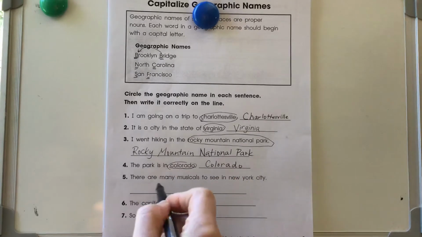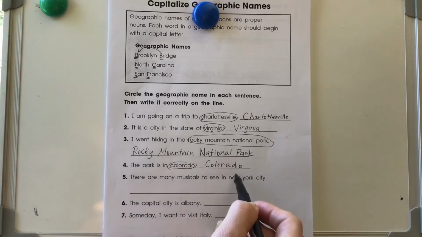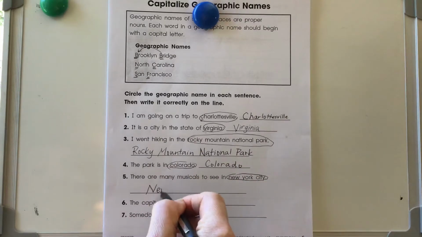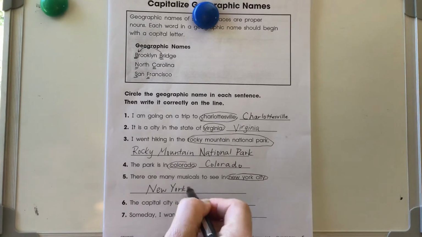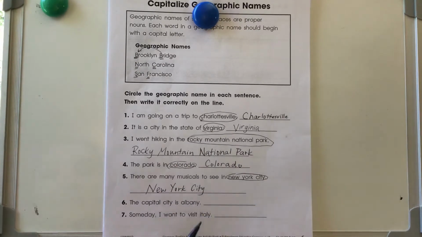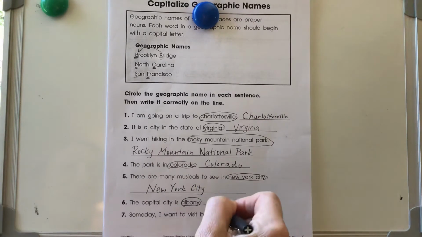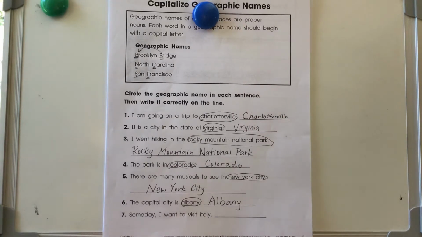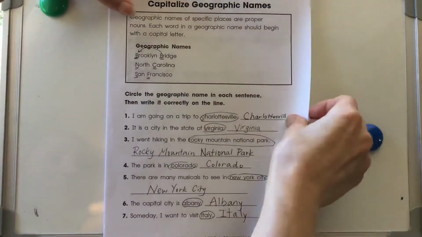There are many musicals to see in New York City. New York City is our geographic name, and we're going to be capitalizing New York City. Again, it's a capital letter at the beginning of each one of the geographic names. The capital city is Albany, A-L-B-A-N-Y. And finally, our last one is someday I want to visit Italy. Italy is a country in Europe, uppercase I-T-A-L-Y.